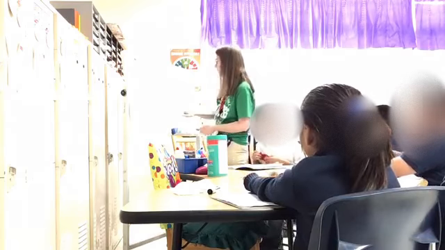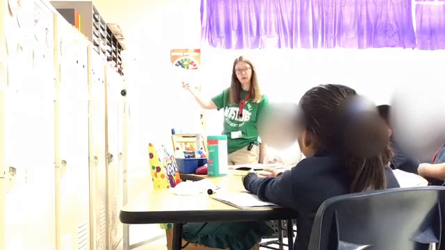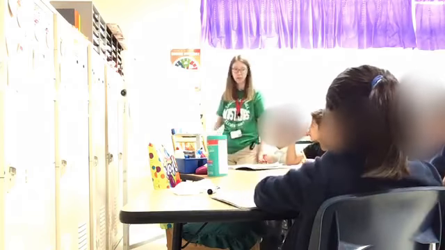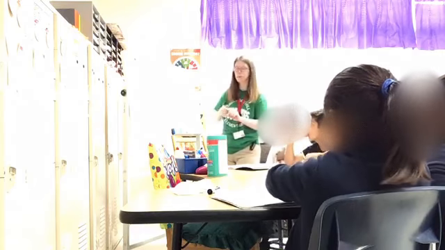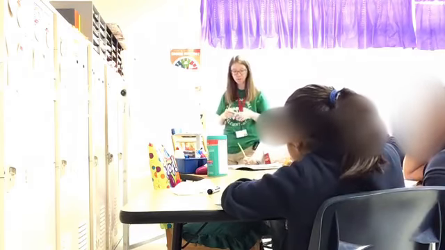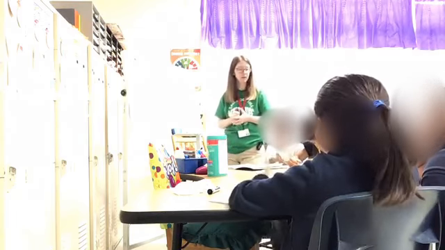So I'm comparing 600 and 500. Is 600 greater than 500, or is 600 less than 500? Greater. And I'm going to make my symbol, my alligator mouth going to eat up the bigger number. And why is 600 greater than 500?